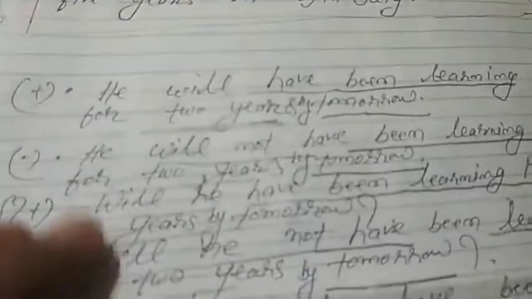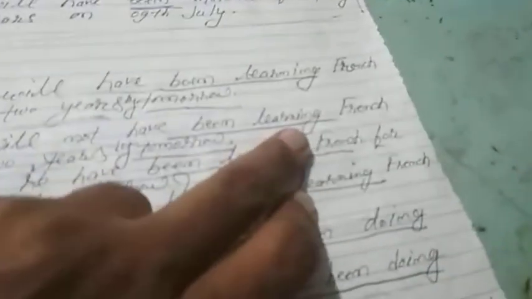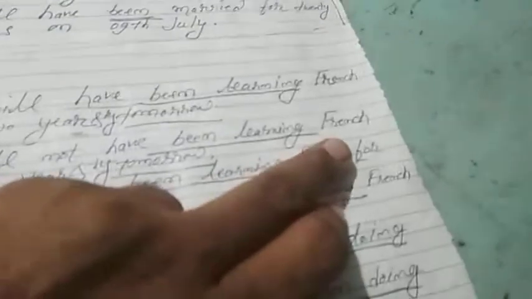For example, he will not have been learning French for 2 years by tomorrow. He will not have been learning French for 2 years by tomorrow.